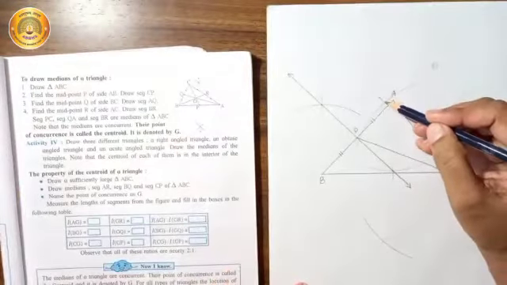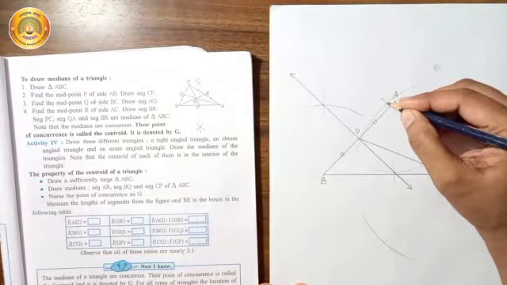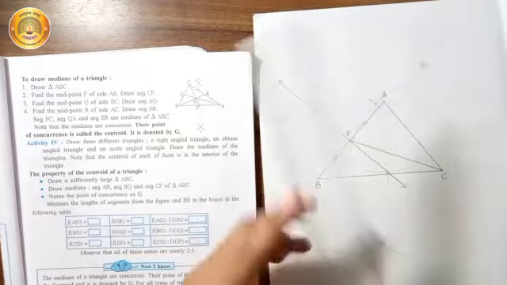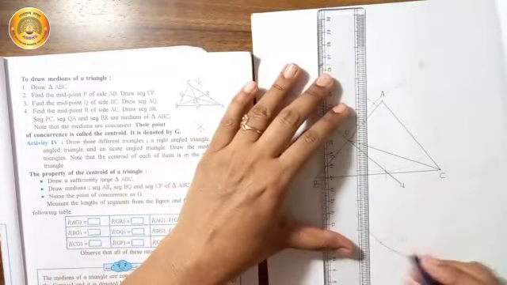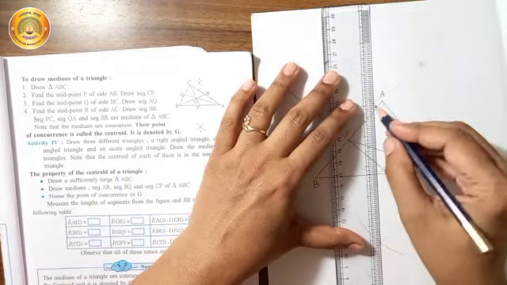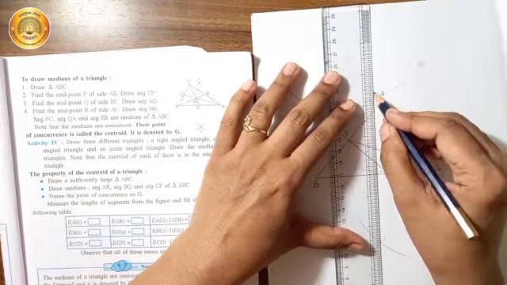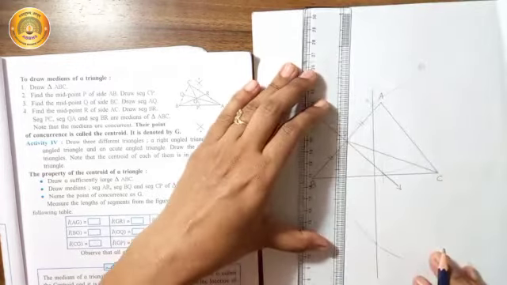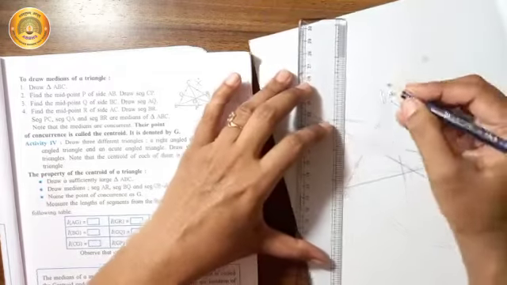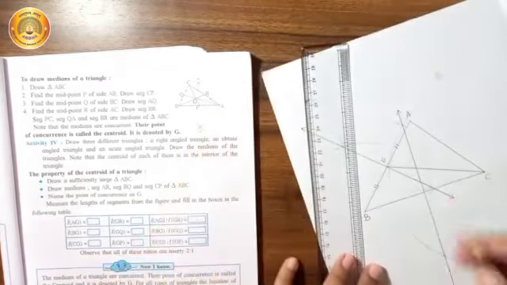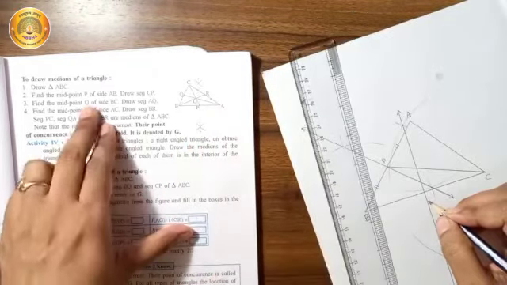Now see, if you observe, this is a point of intersection and here is a point of intersection. Now join these two points of intersection. Exactly, sharply you have to draw. Make the arrows. And now see, they said give the point Q.